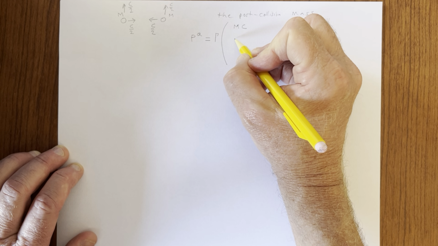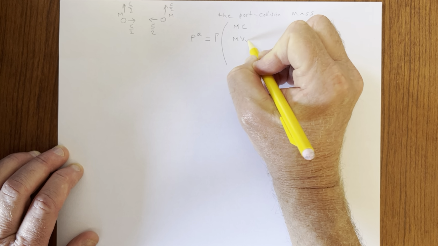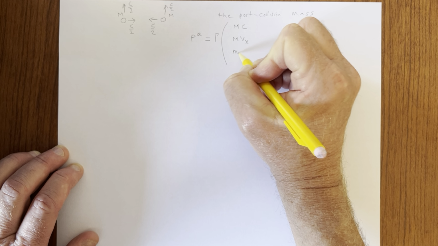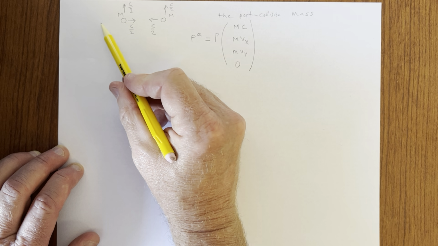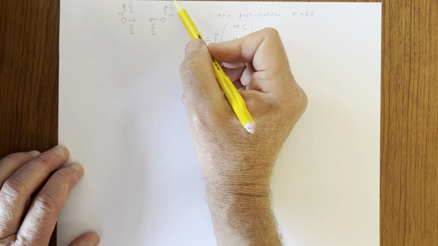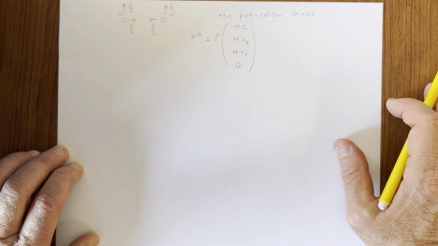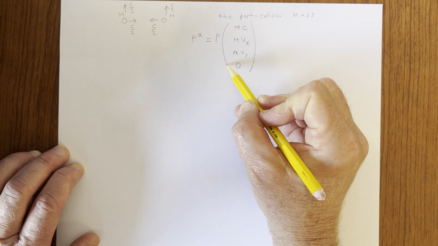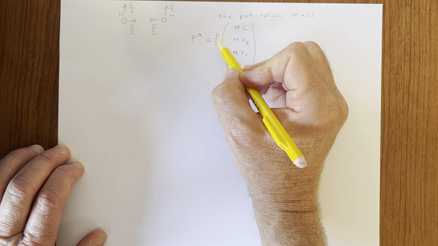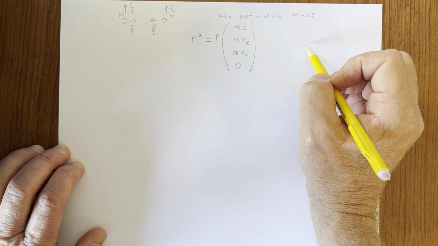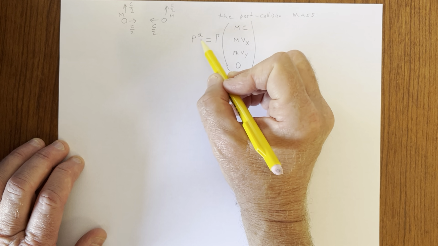We have an x component, so we have a gamma m vx and a gamma m vy, say, and 0. So this is the x direction, this is the y direction, and out of the page is the z direction, but we have 0 z velocity.